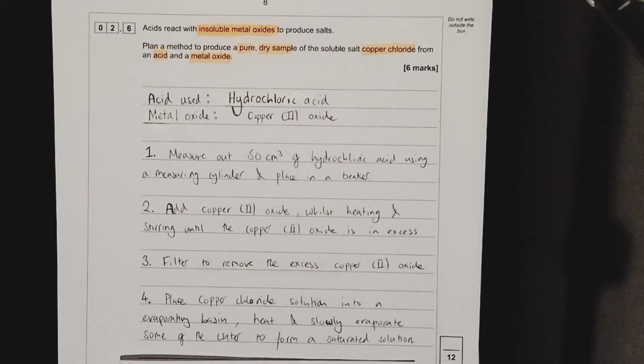The method is as follows. So the first thing we need to do is to measure out a set volume of hydrochloric acid using an appropriate piece of apparatus like a measuring cylinder, and put that into a beaker. We're then going to add in our copper 2 oxide. Now, unfortunately, because copper 2 oxide is insoluble, it won't react particularly quickly with the mainly water-based acid. So we also start to heat and stir the mixture to increase the rate of reaction, and we keep adding the copper 2 oxide until it is in excess, more than enough to go to completion.